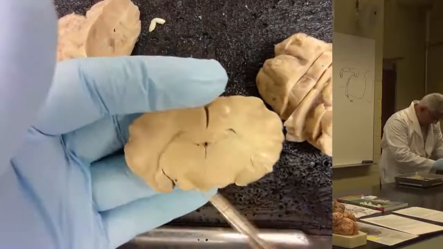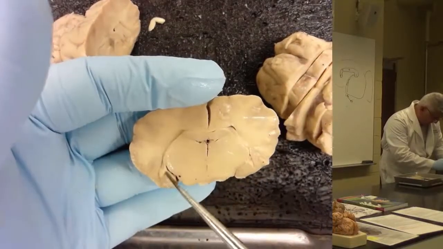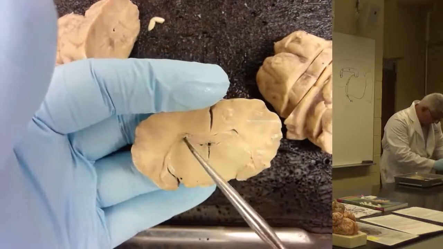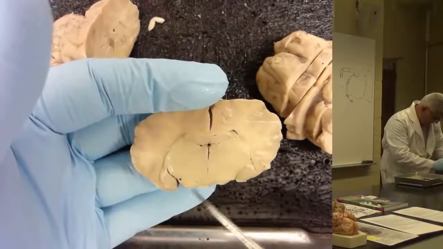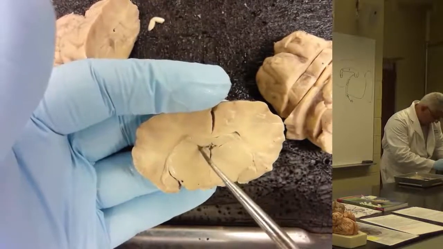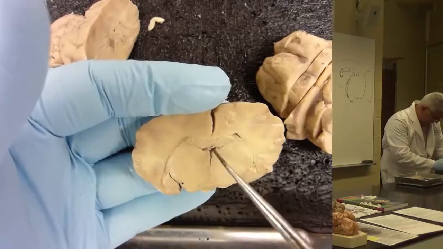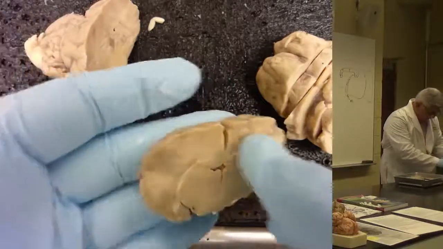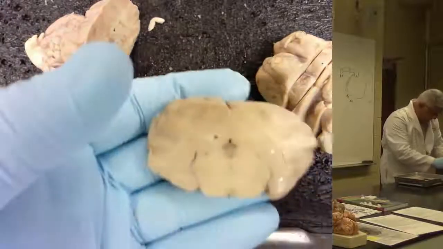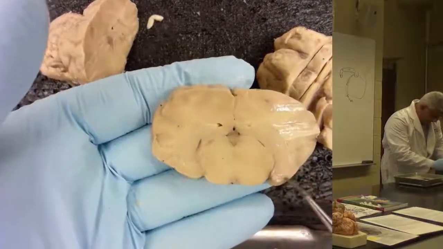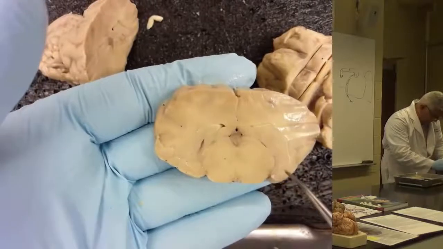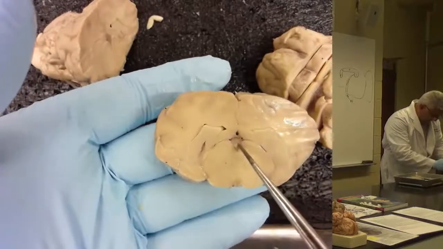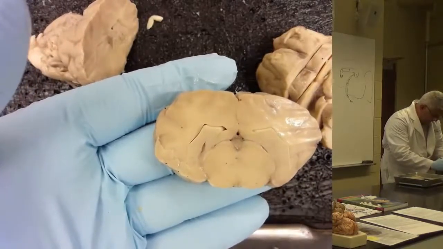Again, here you can just start, so this is hippocampus down here. You just start to see it coming around to make the hippocampus. We still have third ventricle here. If we flip around to the back side of this, now you really see how that hippocampal gyre is coming around there. We now have our pineal gland, and we have our hole for the cerebral aqueduct.